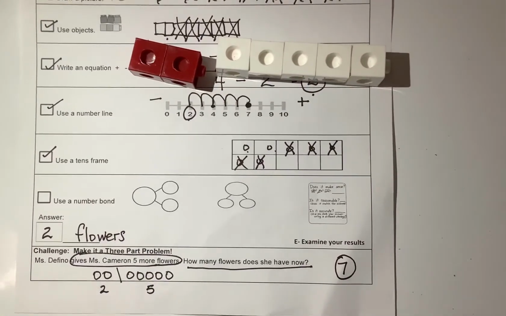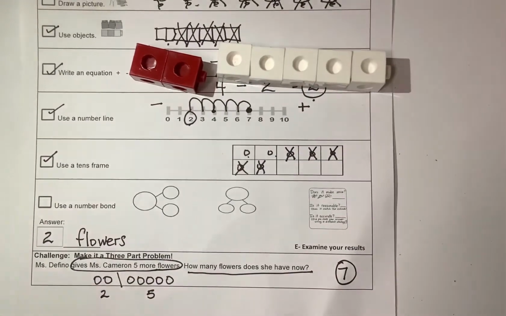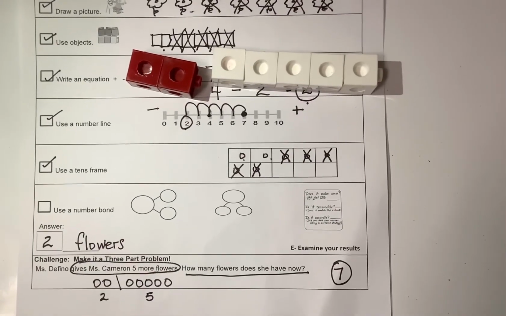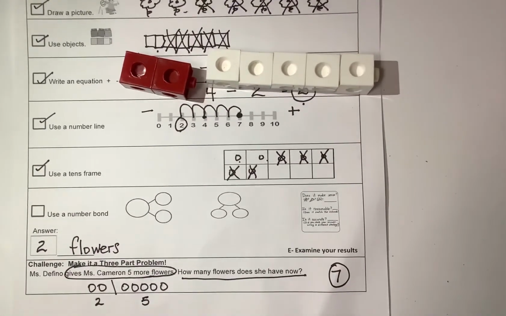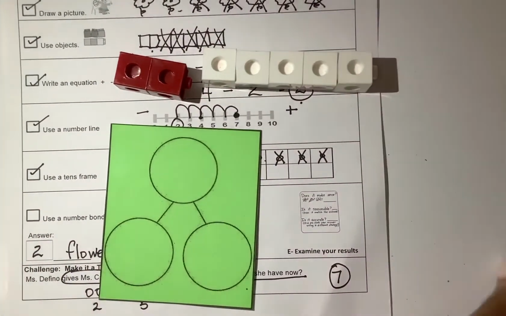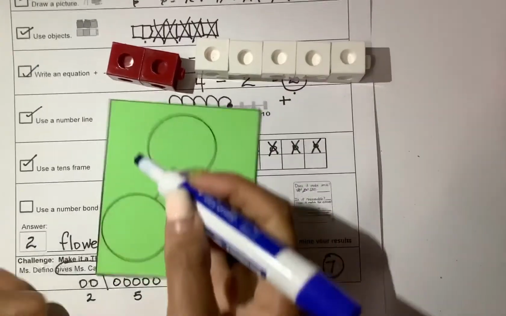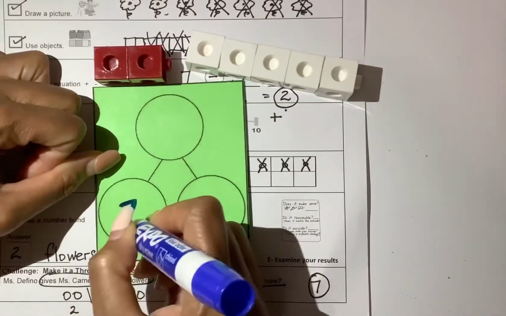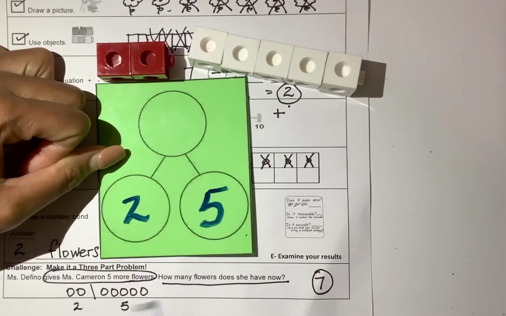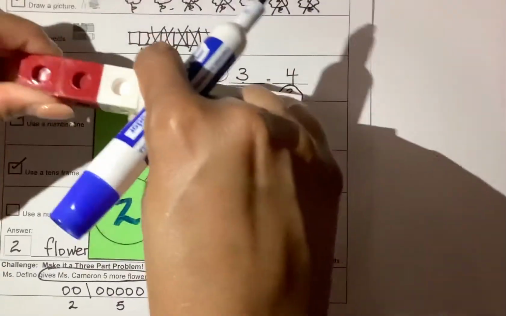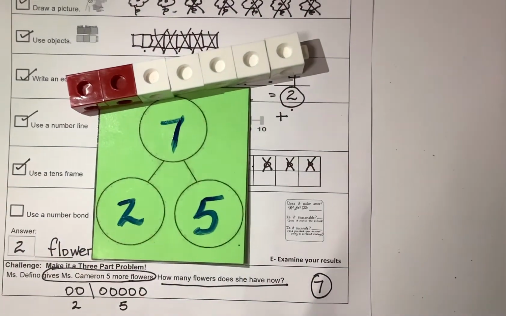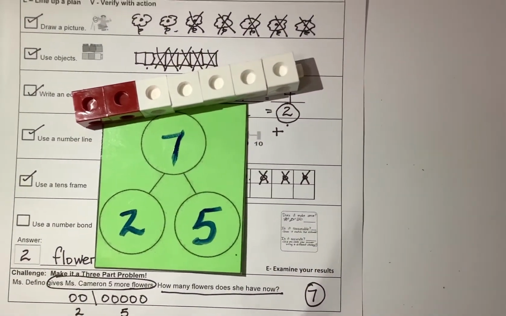And you can use your challenge to write a number bond. So let's do our number bond with the challenge problem. Okay. So we have 2 as one part and 5 as another part. And when we put them together, we got 7.